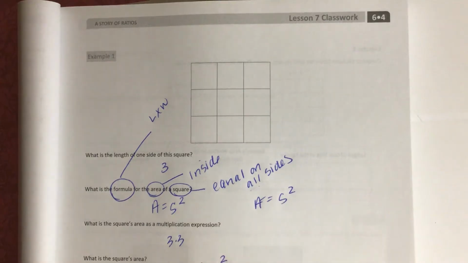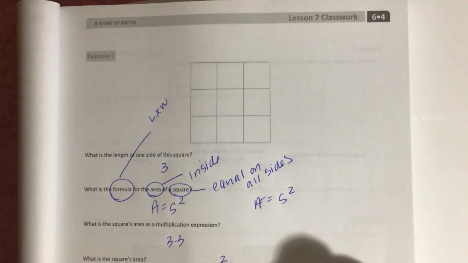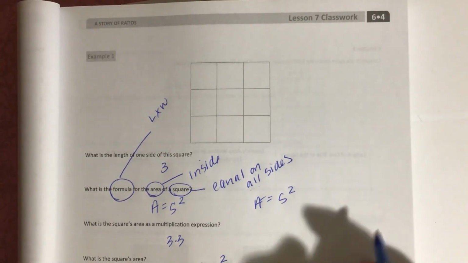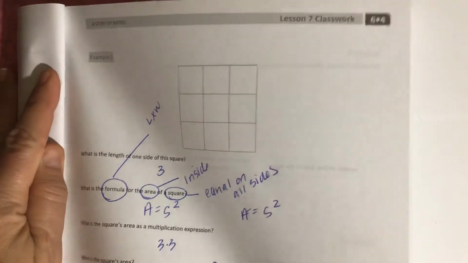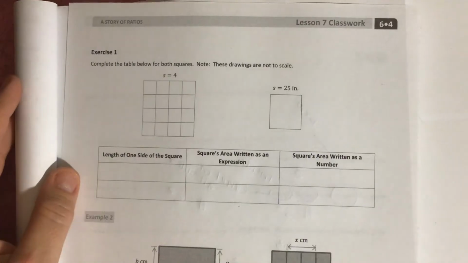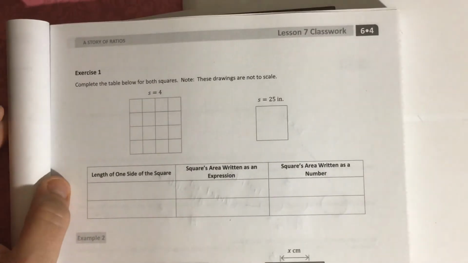Now we're going to use our calculadoras. 23 times 23. And what do you get? 529 units squared. These are centimeters. Centimeters squared. Turn the page. Complete the table below for both squares. Note the drawings are not to scale.